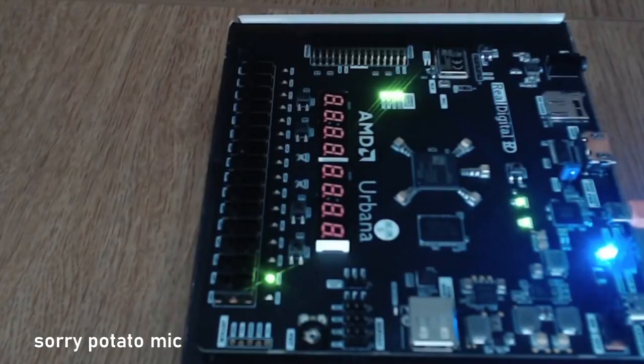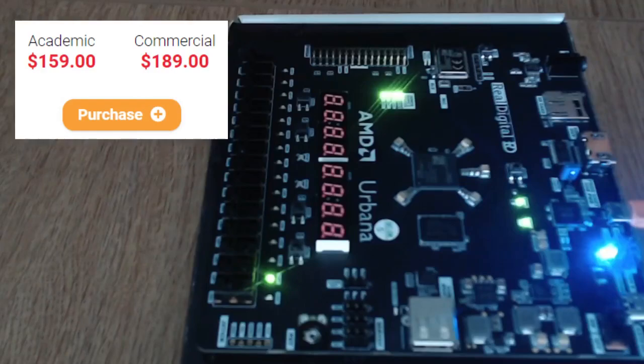I got kind of bored, so I implemented Lab 5 and Lab 6 from ECE 120 onto an FPGA board. I definitely did not waste 150 bucks on this.